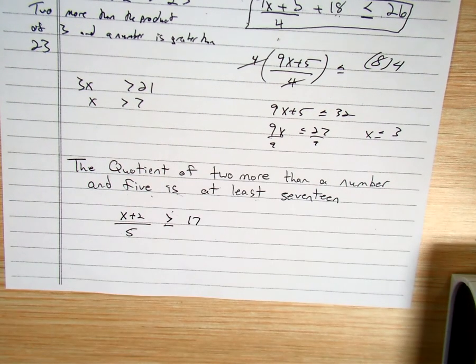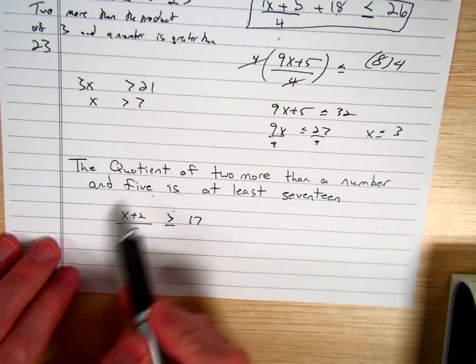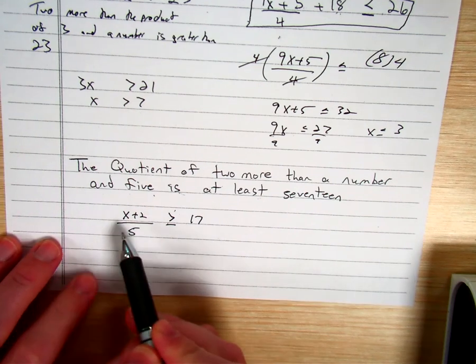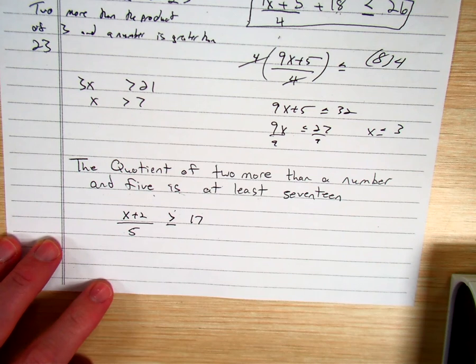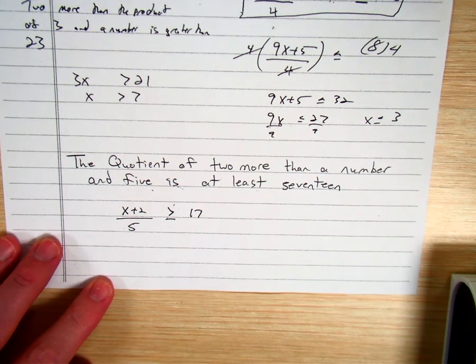At least 17. Think about what that means. At least 17. So it could be 17, it could be 18, it could be more than that, it could keep going up and up and up. So this side is at least, it's going to be 17 or more, so greater than or equal to 17. Okay, now go ahead and solve.